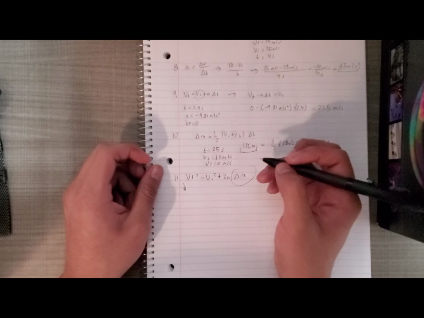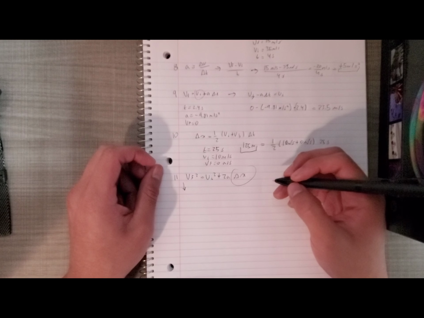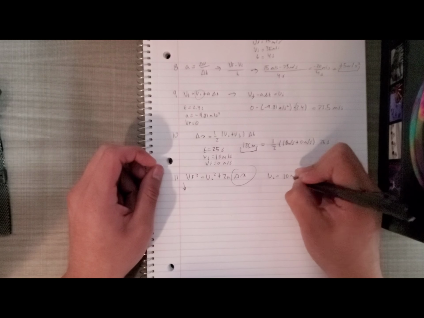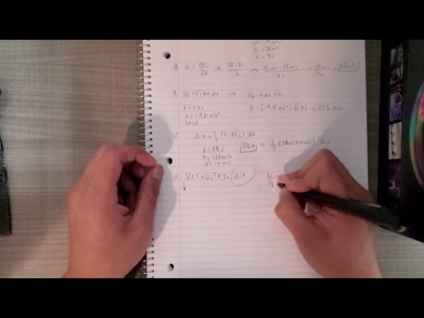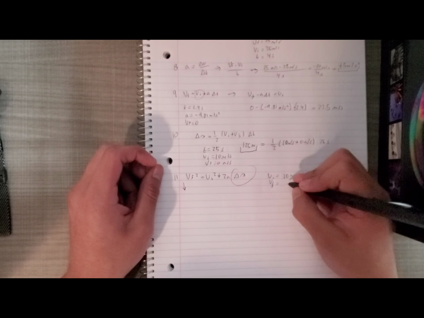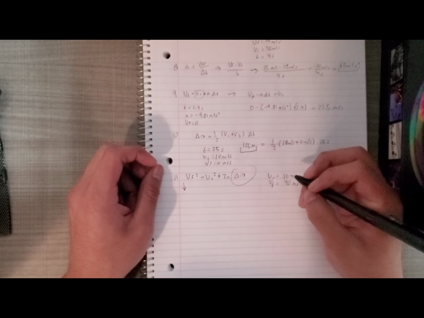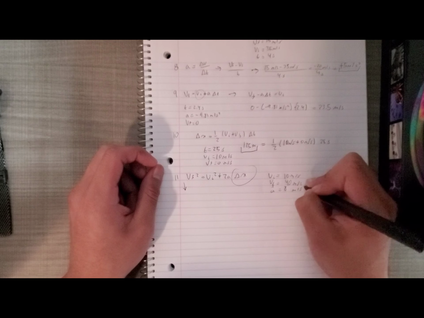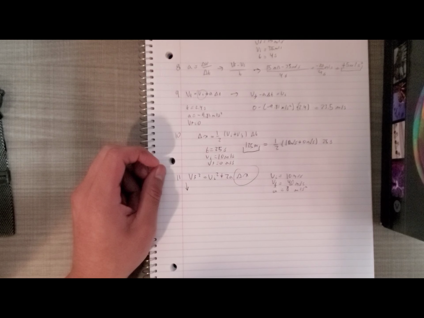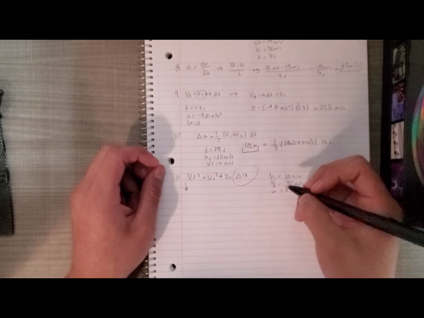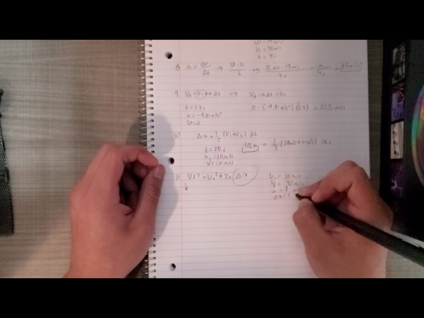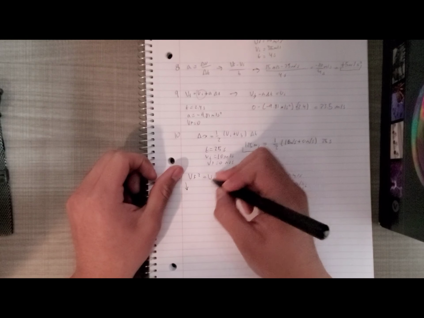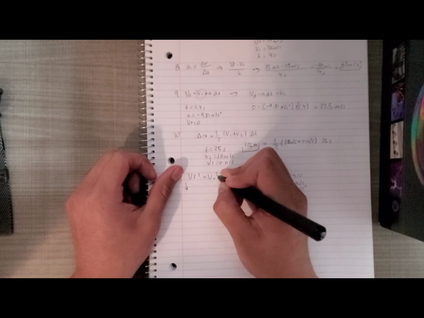So in this case, we have our v_i equals 10 meters per second, v_f equals 40 meters per second, our acceleration equals 8 meters per second squared. We're trying to find the displacement. In this case, you can first subtract v_i squared.